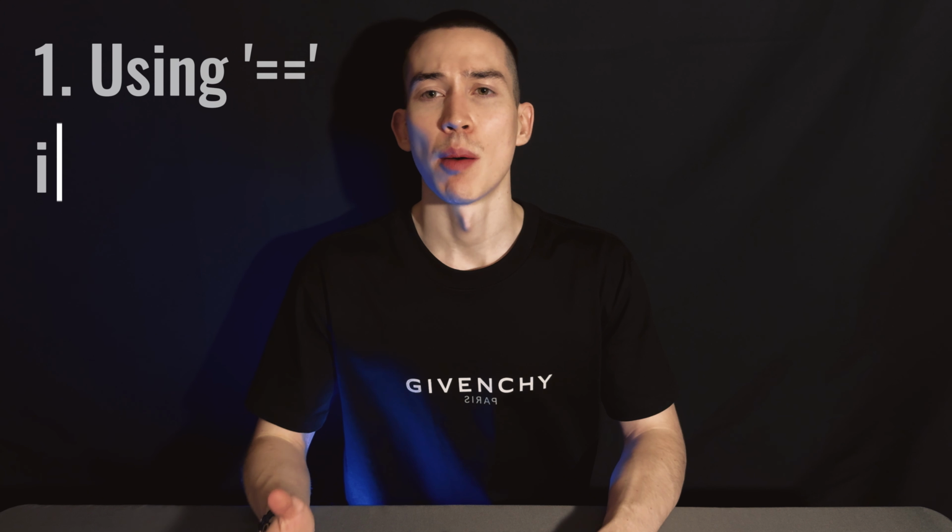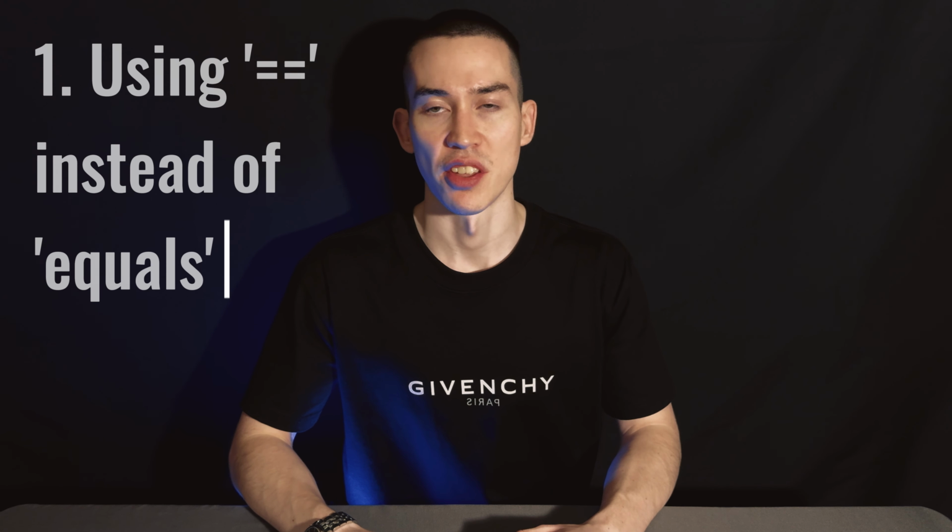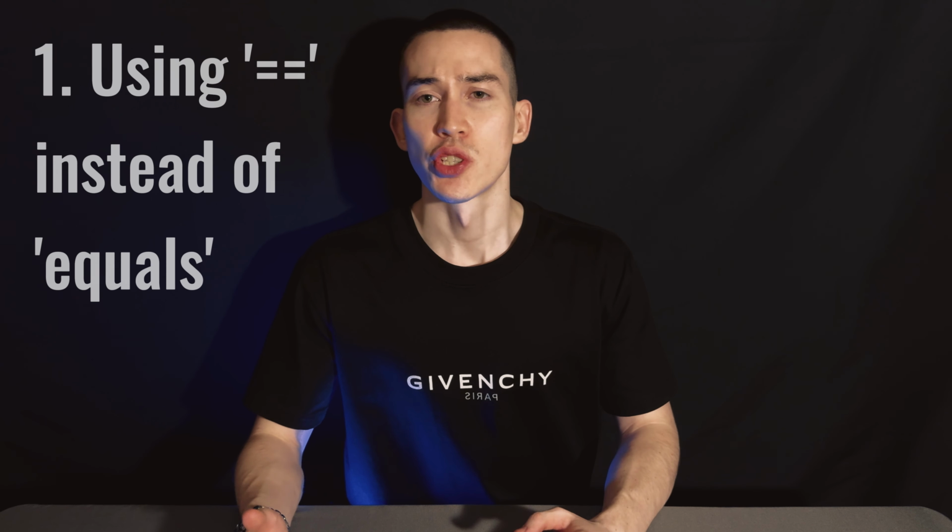Let's move on to 6 classic pitfalls. First, using double equals instead of the equals method. The expression if string1 == string2 tests whether string1 and string2 are the same reference. It doesn't test the actual strings. Using double equals to compare strings may lead to unexpected results.